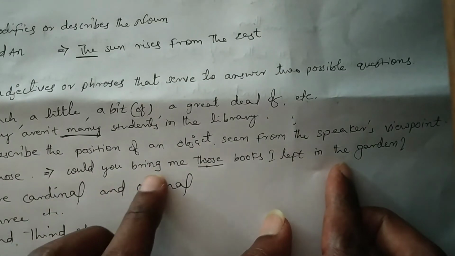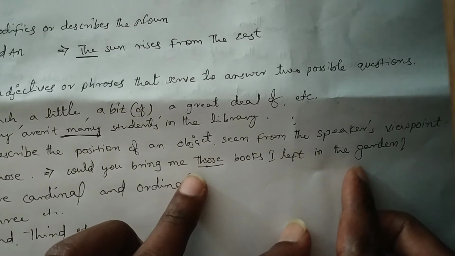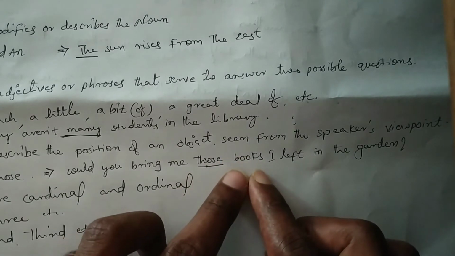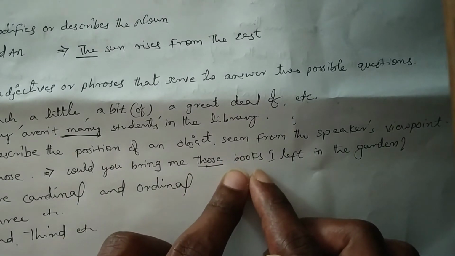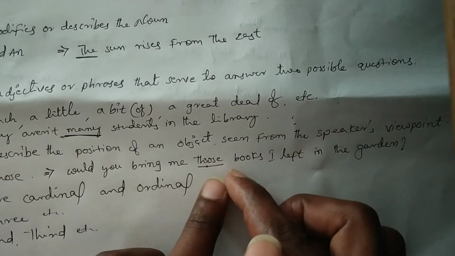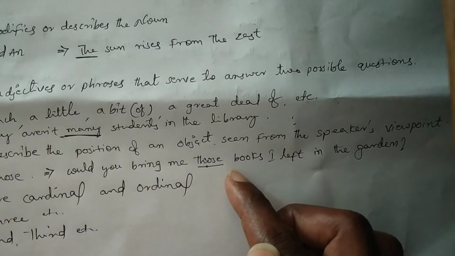Here those is modifying and describing the noun and it is present before the noun phrase, so it became the determiner. The demonstratives' work is describing the position of an object seen from the speaker's viewpoint.